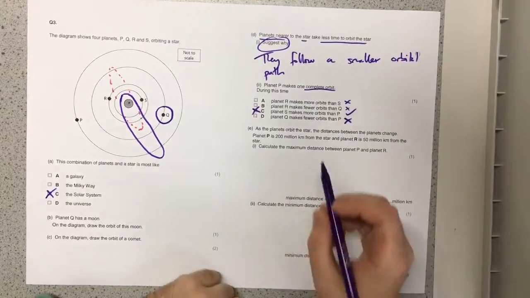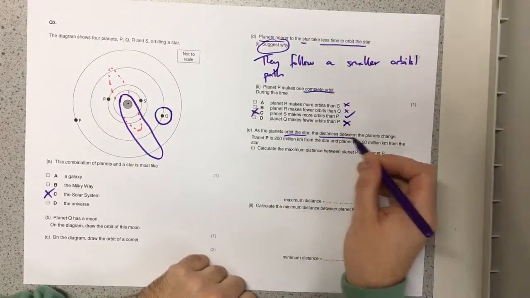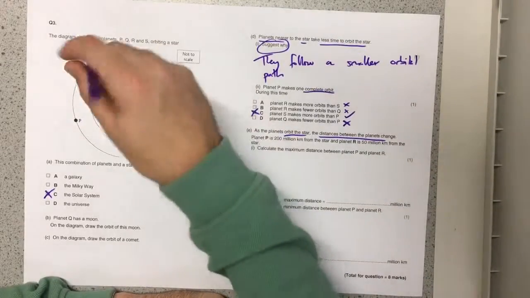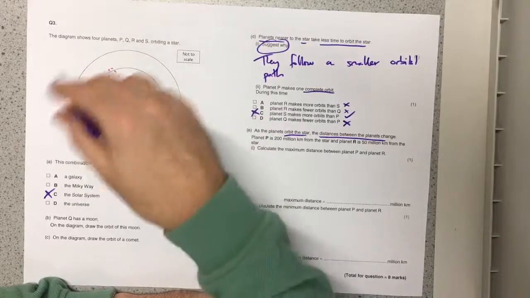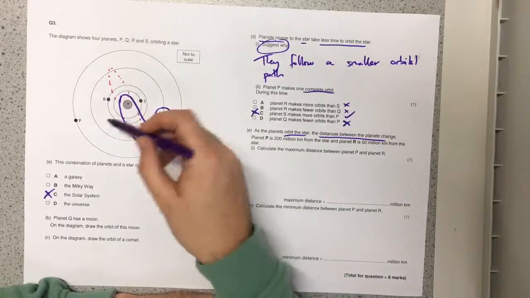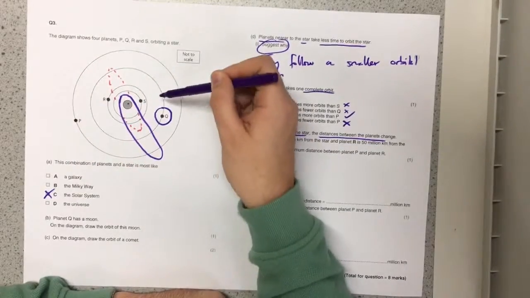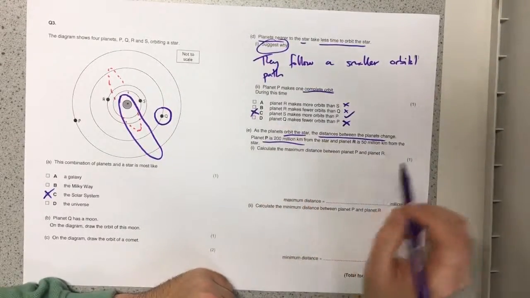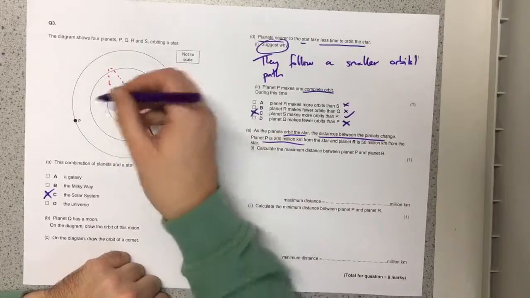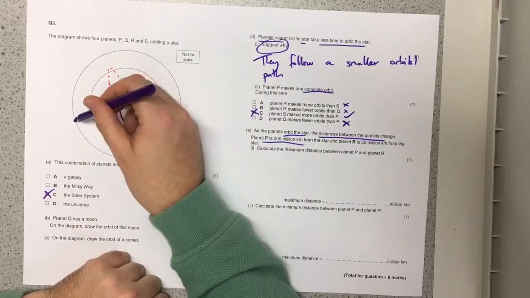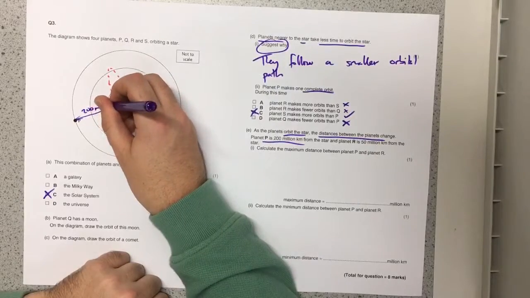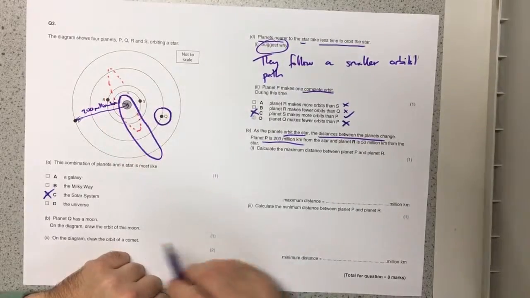E, as the planets orbit the star, the distances between the planets change, and that's because they're not all orbiting at the same speed, so there's going to be some overlapping happening, and sometimes they're going to be next to each other, sometimes they're going to be on the other side of the star. It says planet P is 200 million kilometres from the star, so if I draw in that, we've got 200 million kilometres.